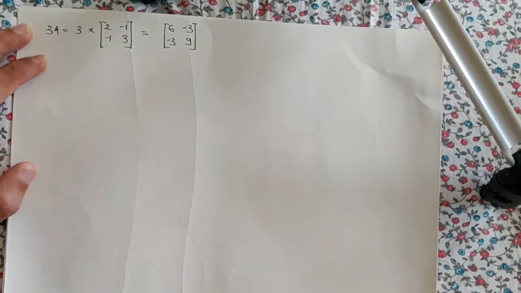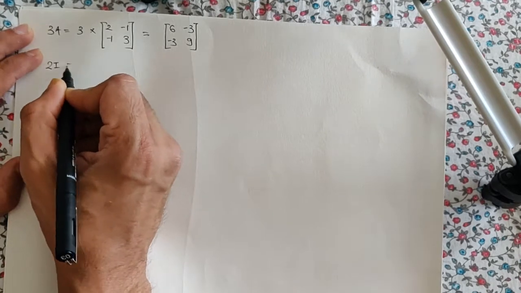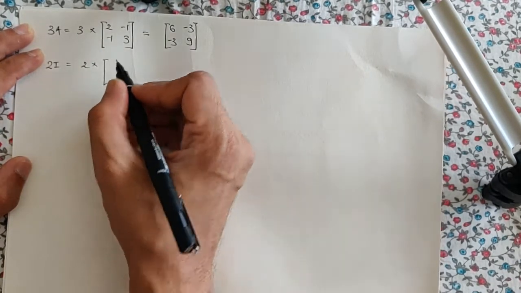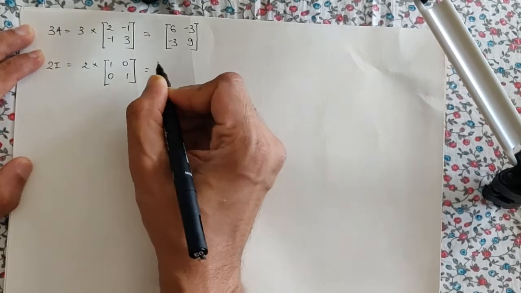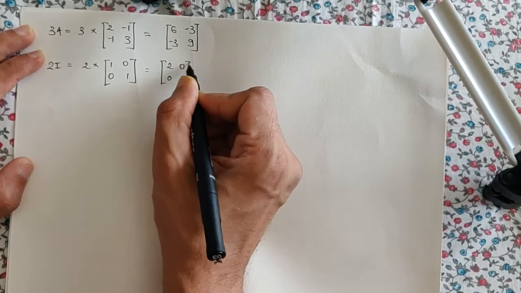This is 3A, and we have to find 2I. 2I is 2 multiplied by identity matrix 1 0 0 1, which will give you 2 0 0 2.